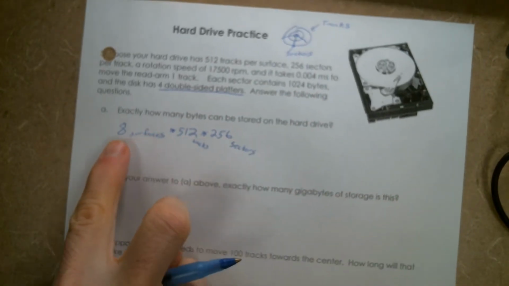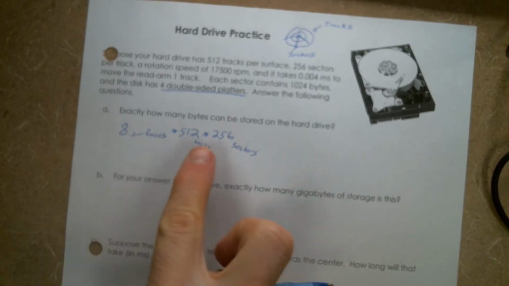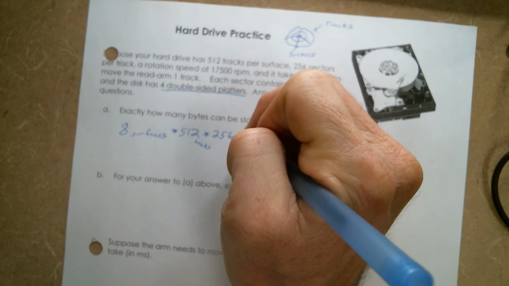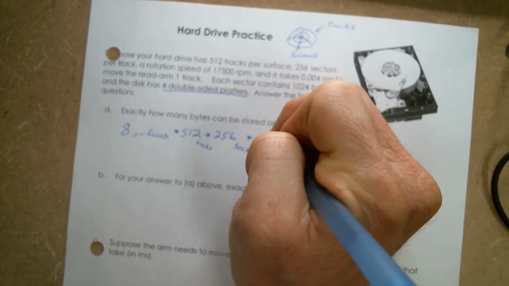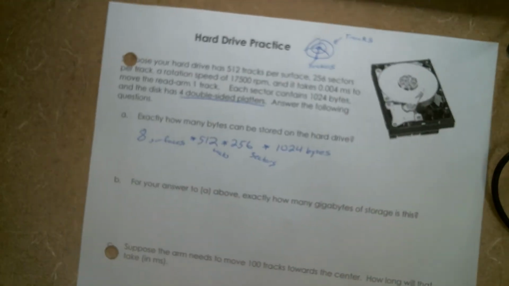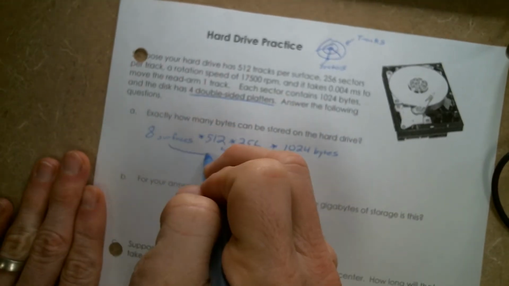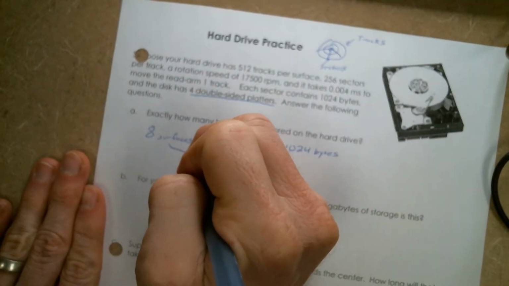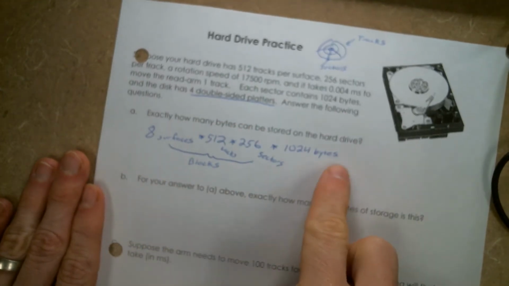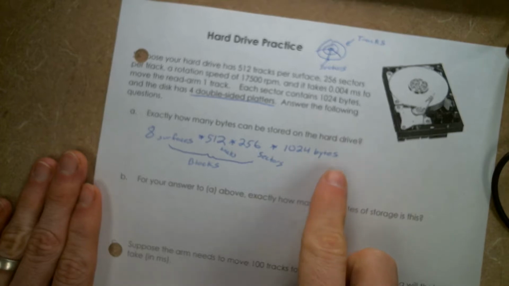This right here is giving us the total number of blocks. And we're told that each block has 1,024 bytes inside of it. All right, so these 3 right here are going to give us the total number of blocks. Each block has 1,024 bytes.